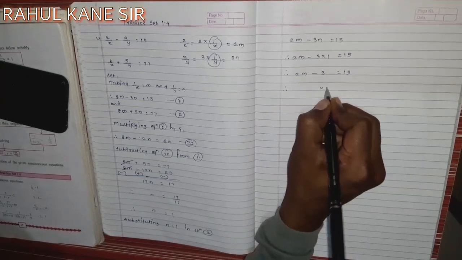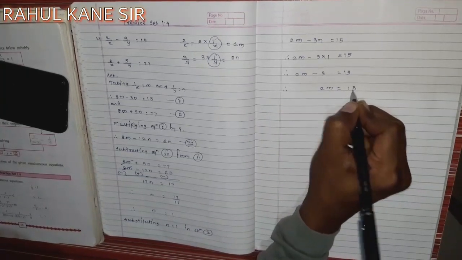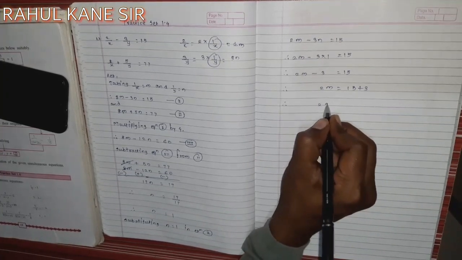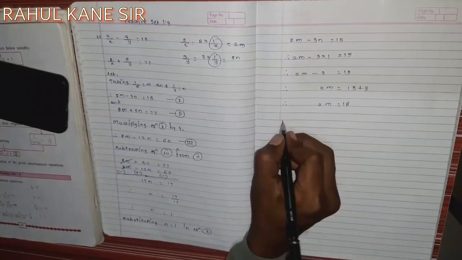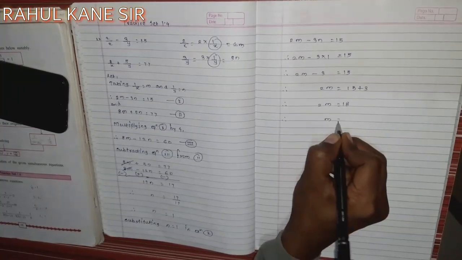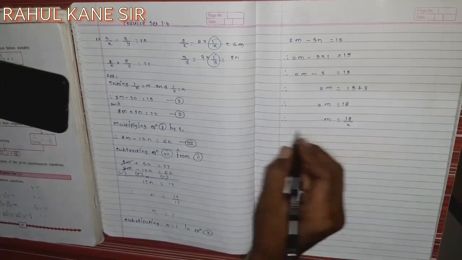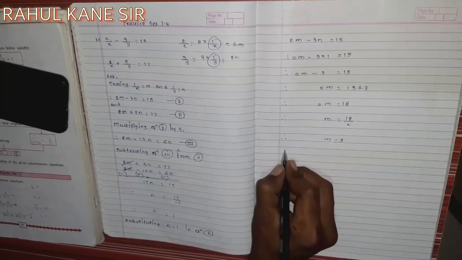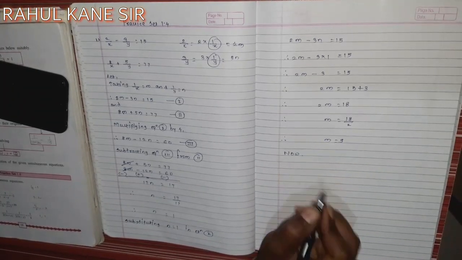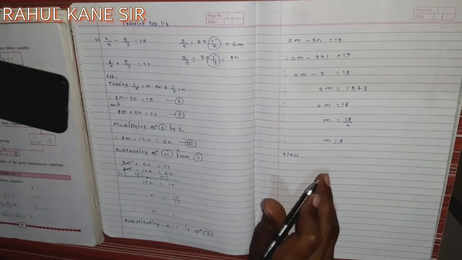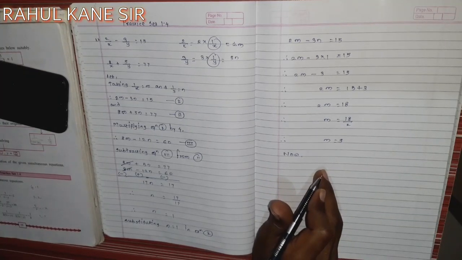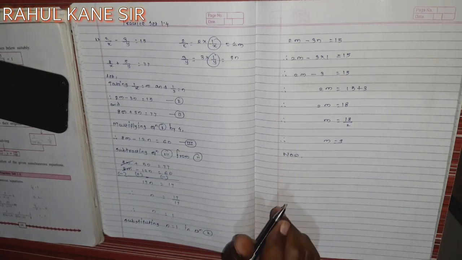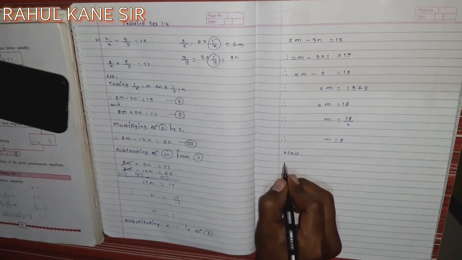Therefore 2m equals 15 plus 3, since minus 3 becomes plus. Therefore 2m equals 18. Therefore m equals 18 by 2. Therefore m equals 9. Now here we get both the values of m and n, but m and n are not the given variables in the equation; we have assumed them for 1 upon x and 1 upon y. Now we are going to resubstitute.